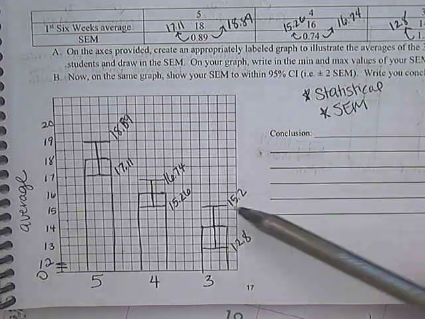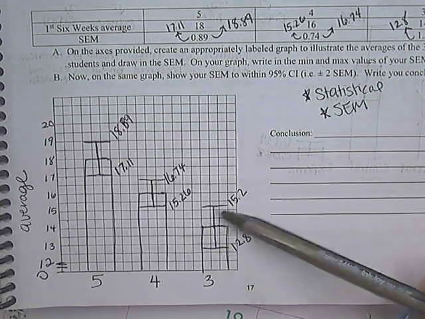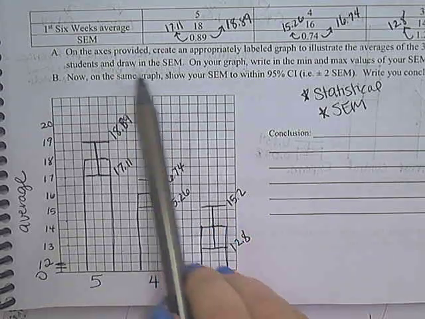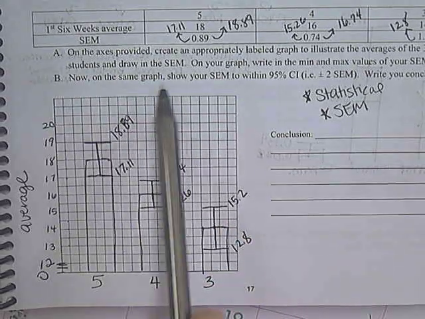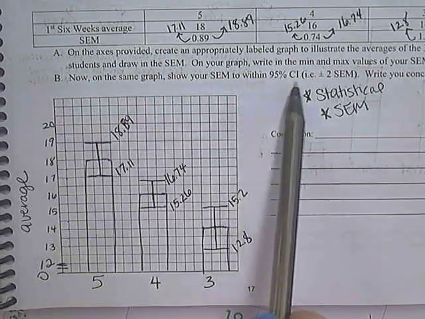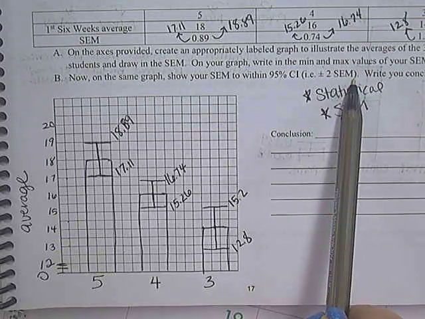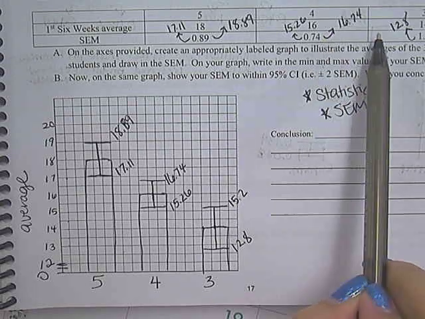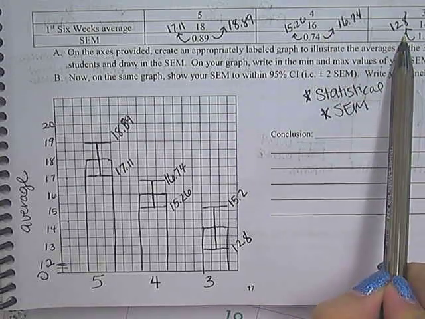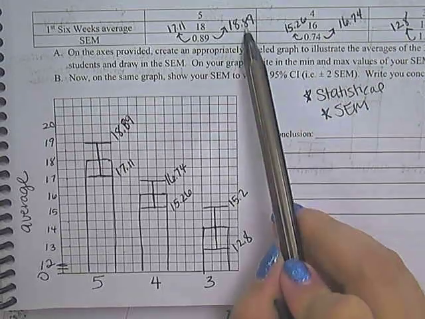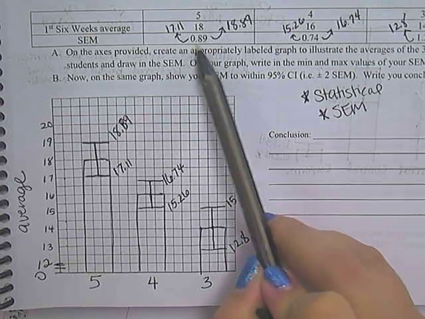Now, if they ask you on the FRQ to graph, like on part B, where it says to show within the 95% confidence interval, in other words, 2 standard error of the mean, you would do the exact same thing that you did up here. The only difference would be that you multiply this value by 2.